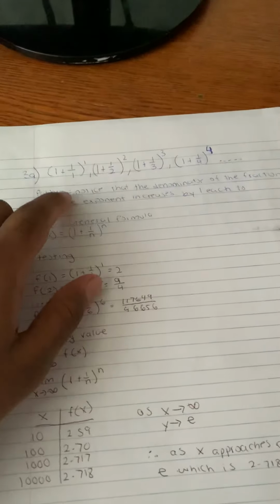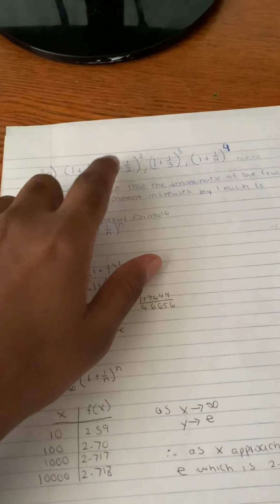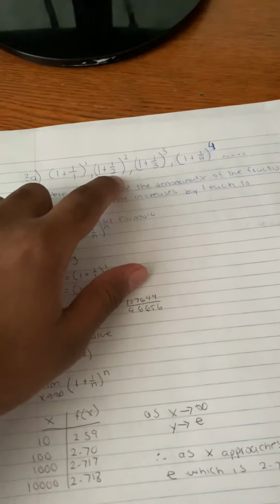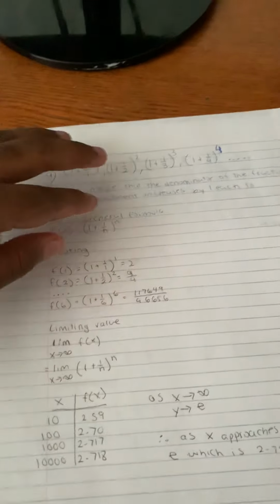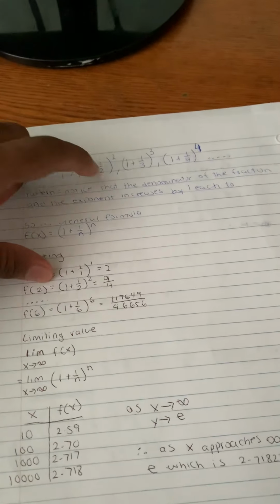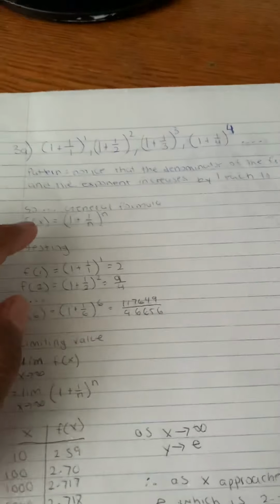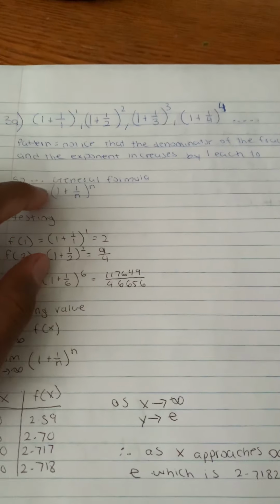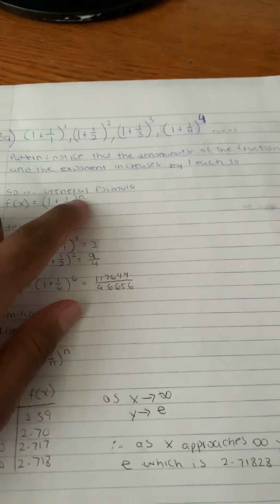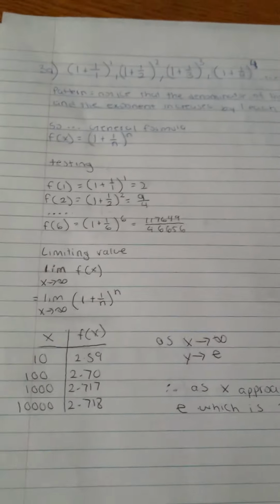I found this because, looking at the terms we're given, the 1 and the 1 over are constants, but you'll notice that the denominator and the exponent change depending on each term, and they're also equal to each other. So 1 and 1, 2 and 2, 3 and 3, 4 and 4, and so forth. So we can assume they're both the same constant. So I did 1 plus 1 over n, with the exponent being n as well, because the denominator and the exponent are equal.